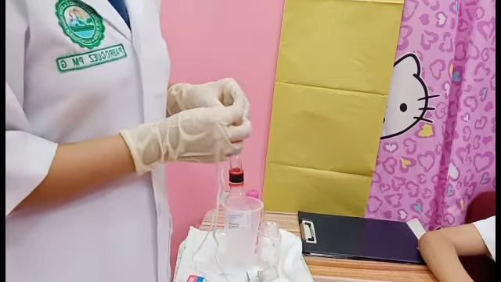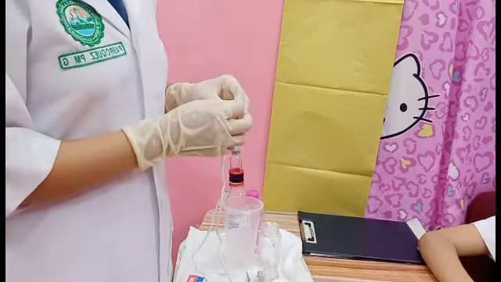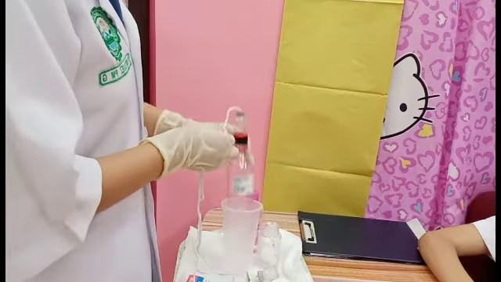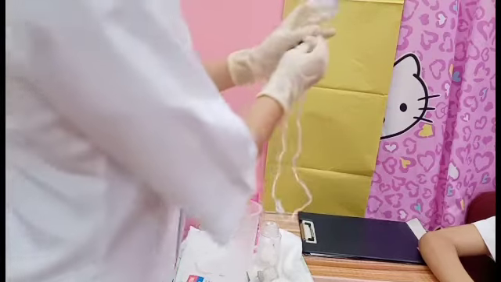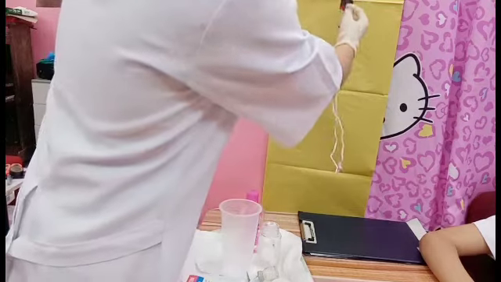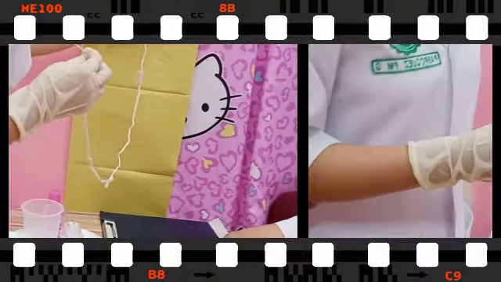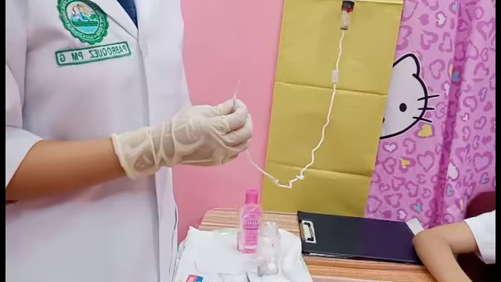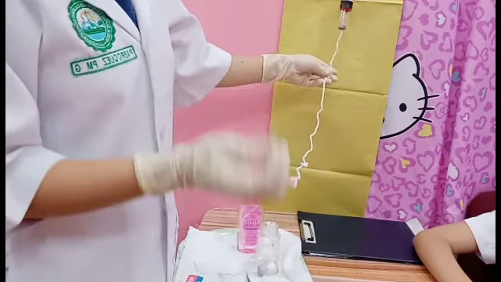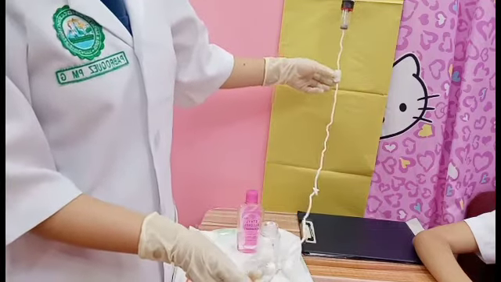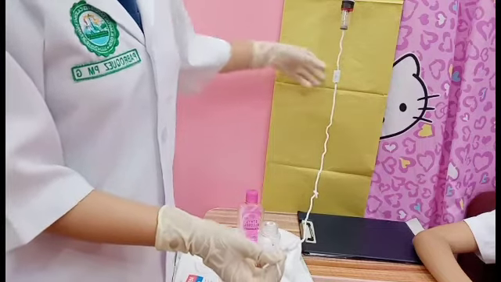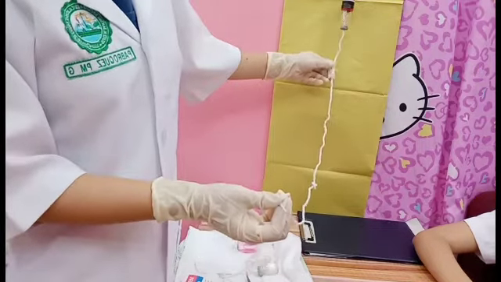Hang IV container on pole and squeeze drip chamber to fill at least halfway. Next is to remove the cap at the end of the tubing. Release clamp and allow fluid to move through tubing until air bubbles have disappeared. Close clamp and recap tubing, maintaining sterility of setup.